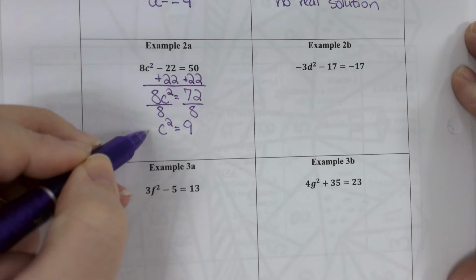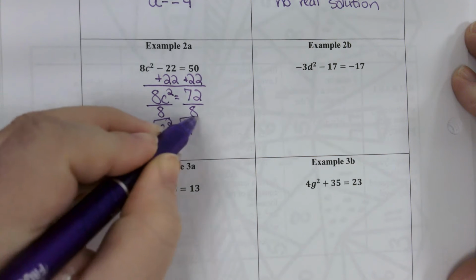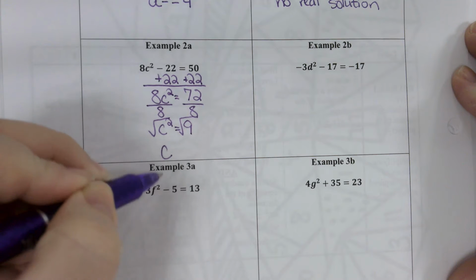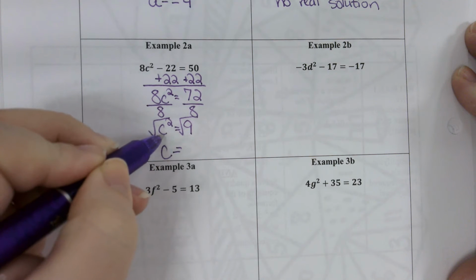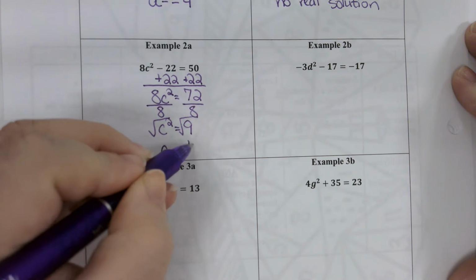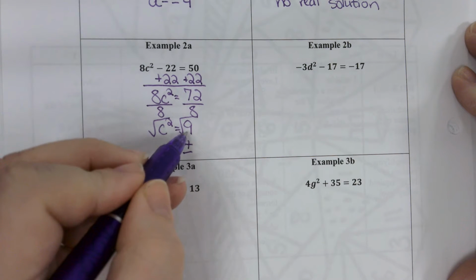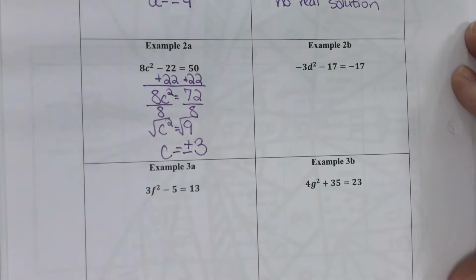Now that our c squared is alone, we can square root both sides, giving me c is equal to, remember we square rooted both sides, so I have to put plus or minus, and the square root of 9 is a perfect square, it's just 3.